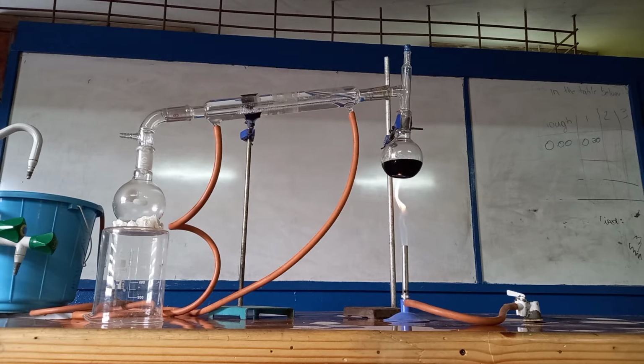By the way, in the reaction mixture, it was ethanol and potassium dichromate, right? As you know, it would have changed from orange to green, all right? So we are just separating now the aldehyde from the mixture.